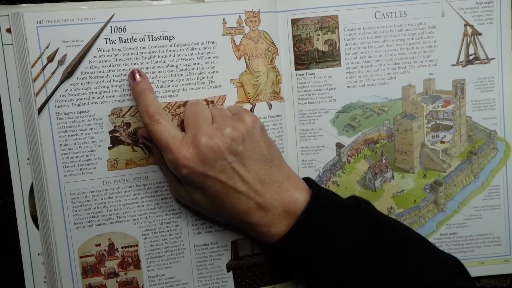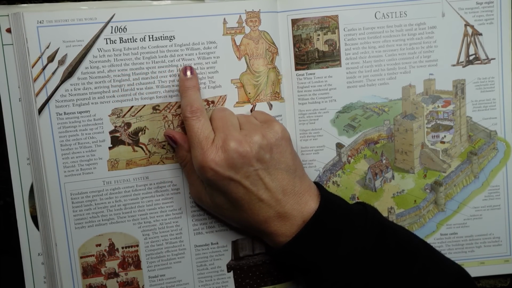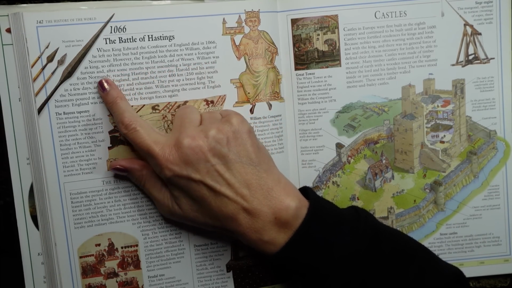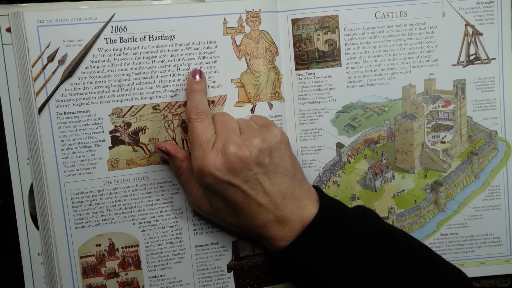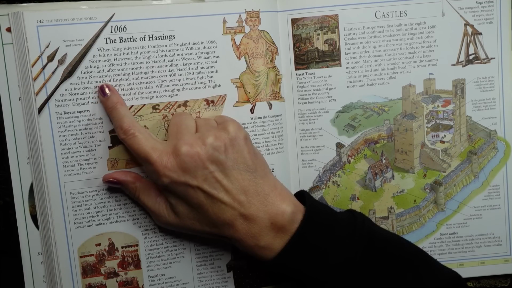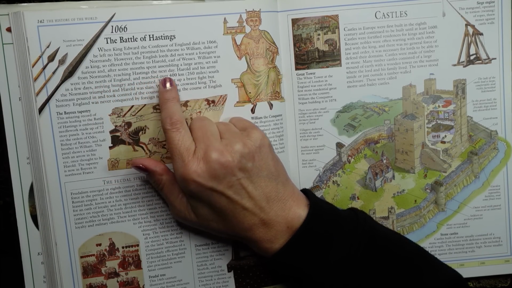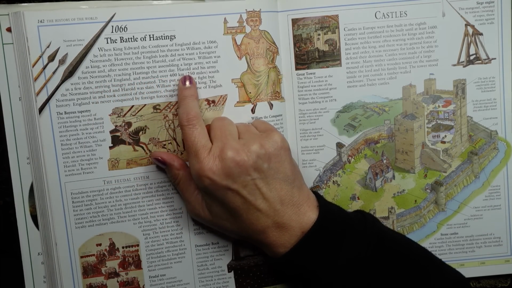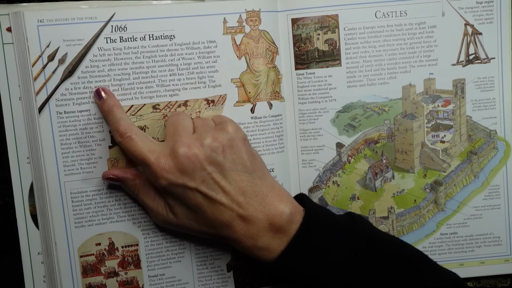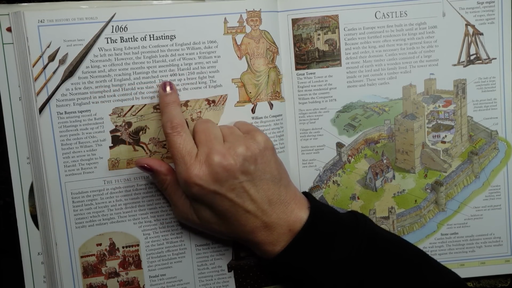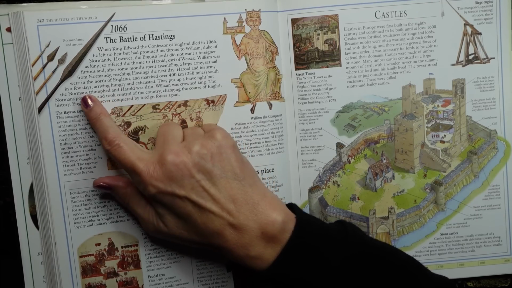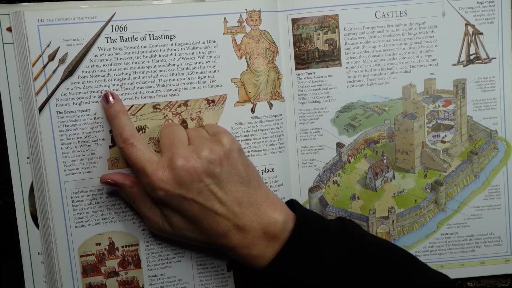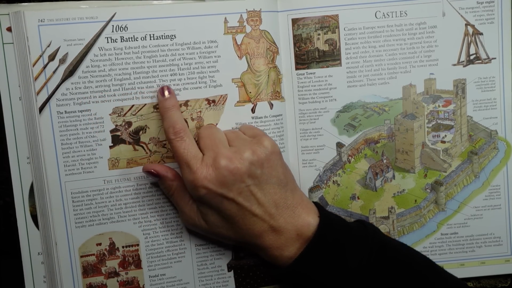As king, so offered the throne to Harold, Earl of Wessex. William was furious, and after some months spent assembling a large army, set sail from Normandy, reaching Hastings the next day. Harold and his army were in the north of England and marched over 400 kilometres or 250 miles south in a few days, arriving hungry and exhausted.